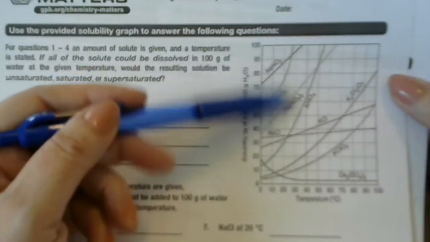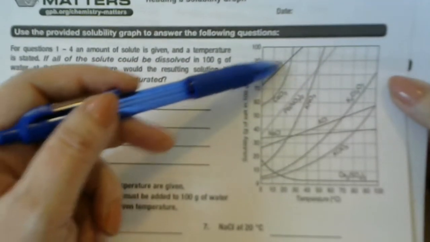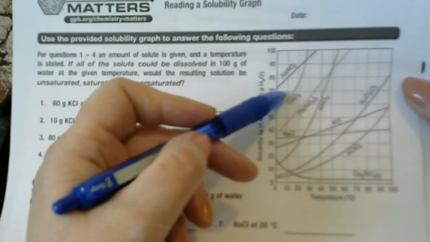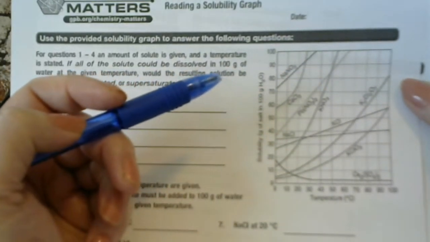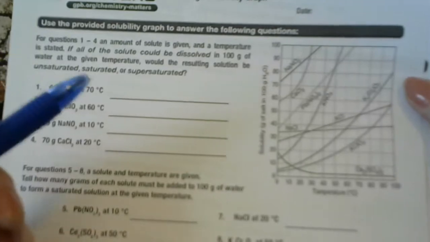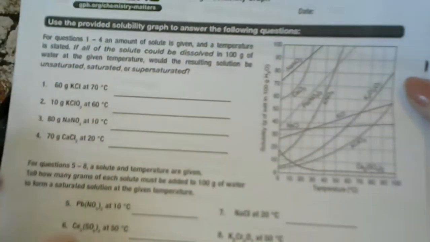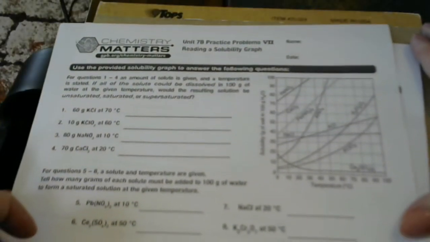On the solubility chart or solubility graph, the lines, if you're on the line, then that means it is a saturated solution. Okay, if you're below the line, that means it's undersaturated or unsaturated. Above the line is supersaturated. Okay, so if you keep that in mind, that'll help a lot.